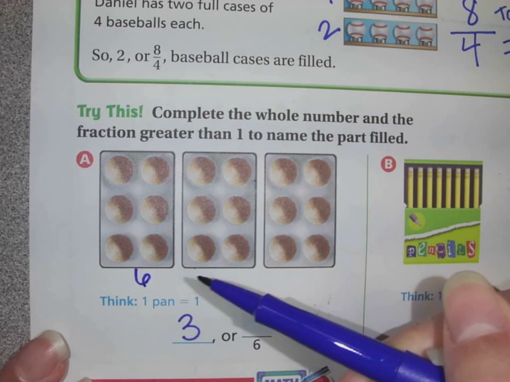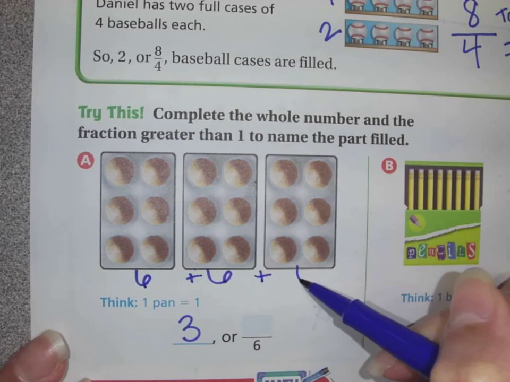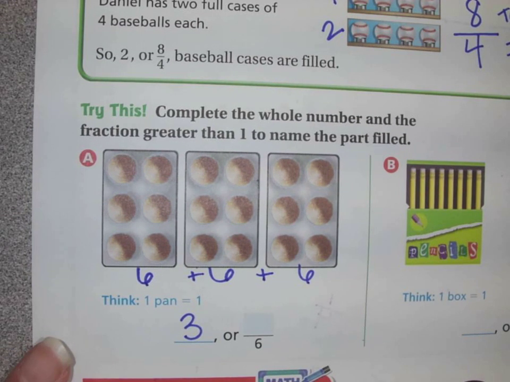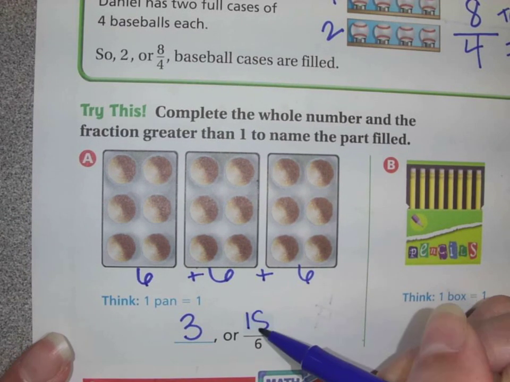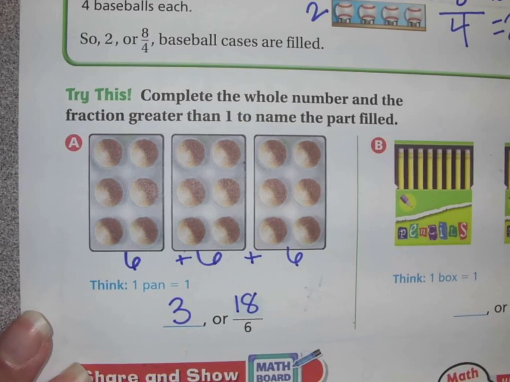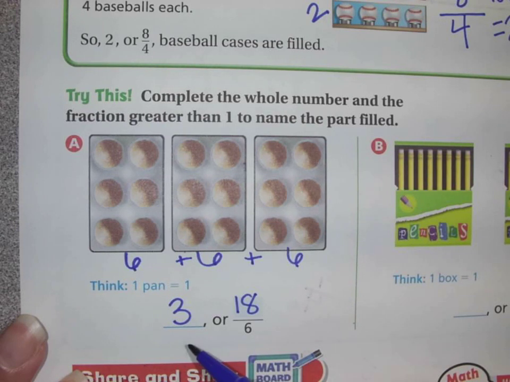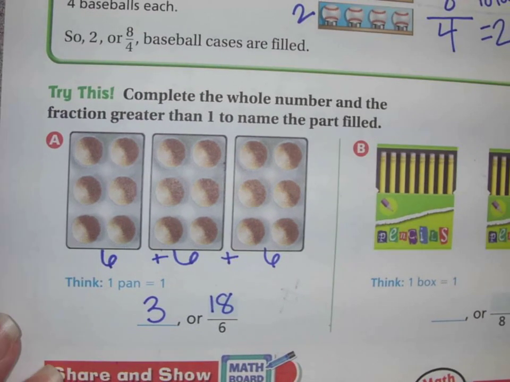There's 6 in this case, plus another 6, plus another 6, and that represents 18. So there's a total of 18 muffins. And how many muffins are in each group? 6 muffins. So that's why our denominator is 6. And again, 3 wholes represents how many pans, how many groups.